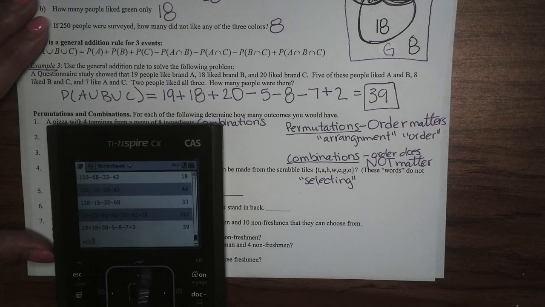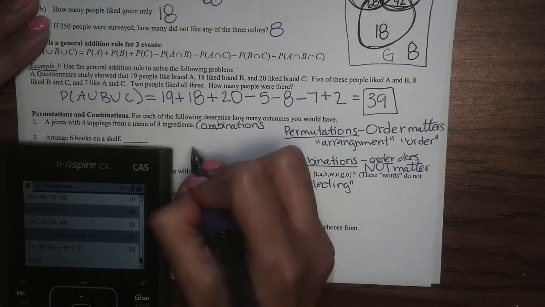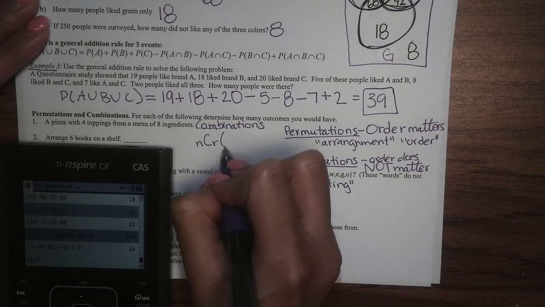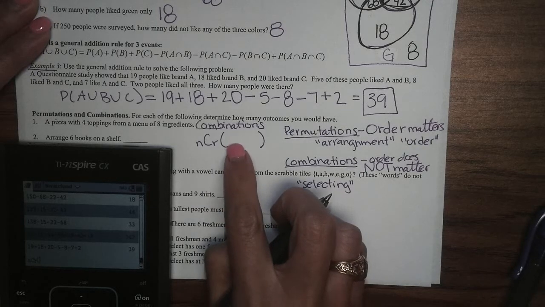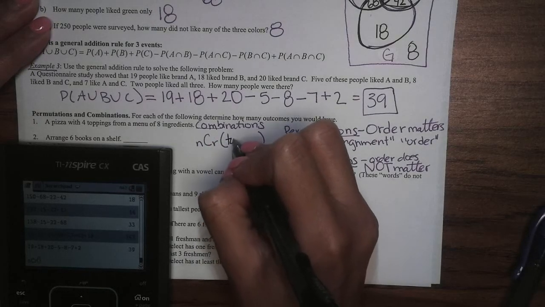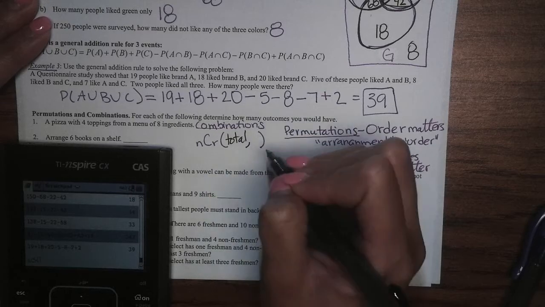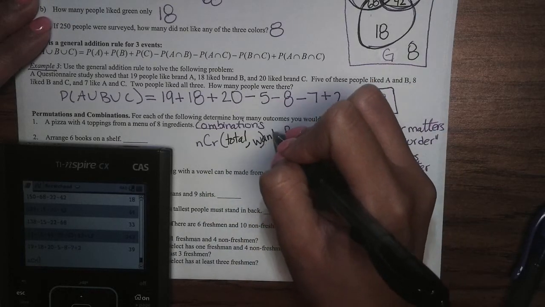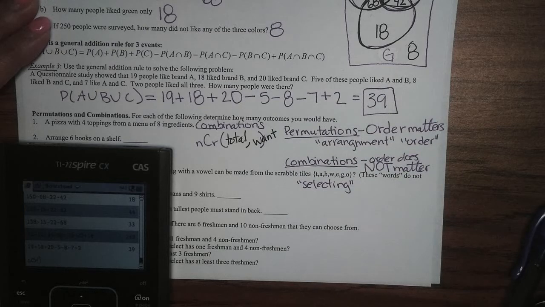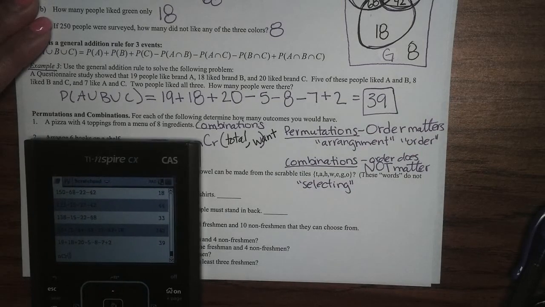And it just comes up with this nCr thing. Let me show you what the notation is for this nCr. For the first thing, you're going to put the total options, comma, then the ones that you want. For this pizza, the total number of options to choose from was 8 ingredients.